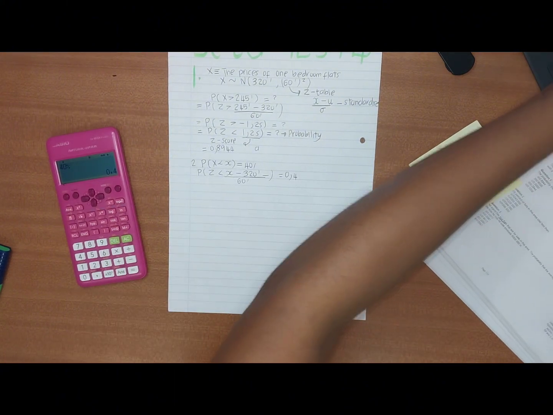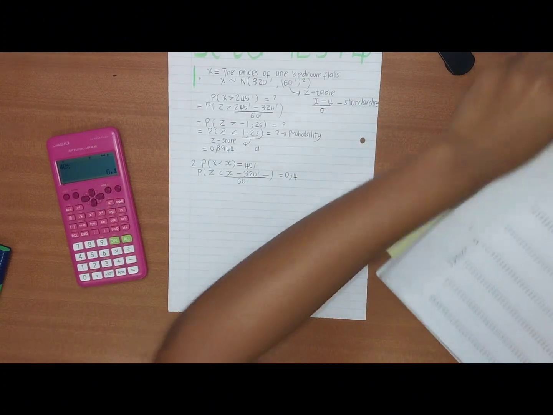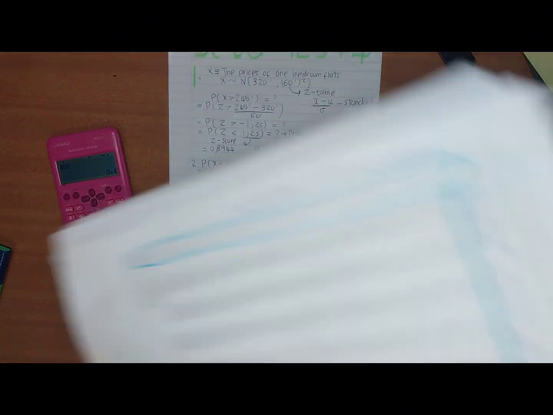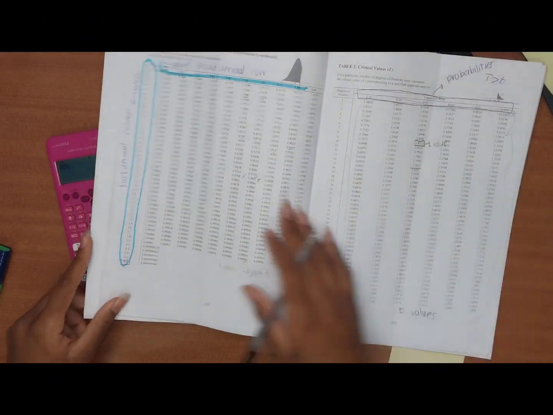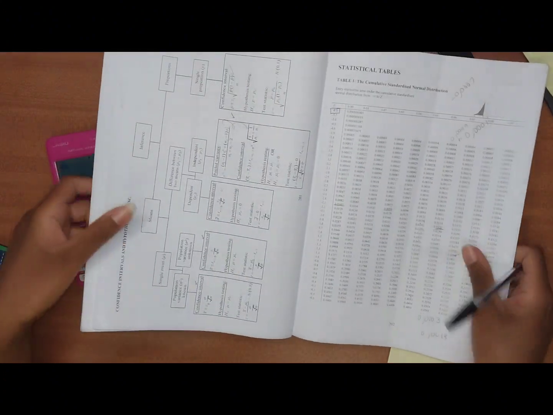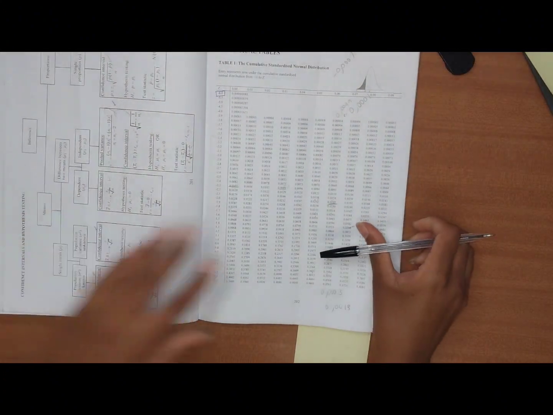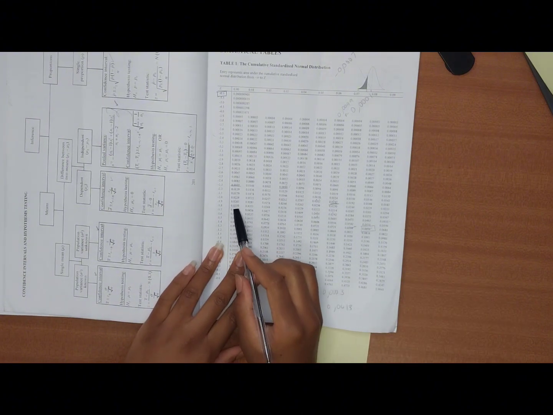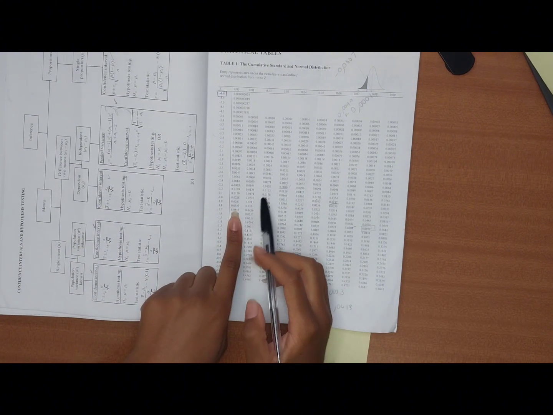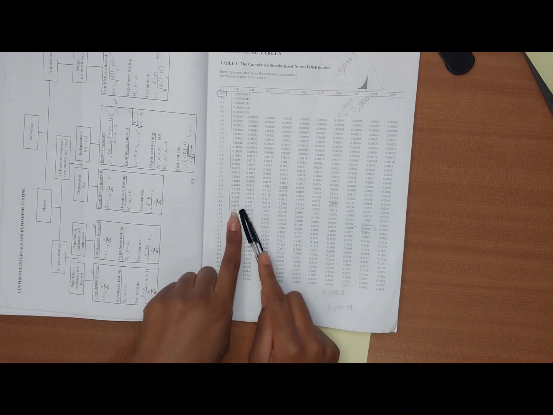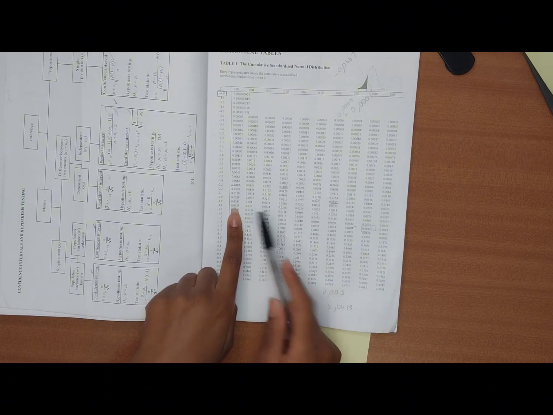So now I need to look for a probability of 0.4 in my Z table. Okay, I'm seeing numbers close to 0.4, but there's no 0.4 here.